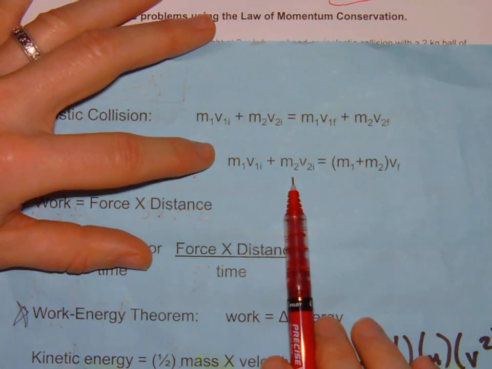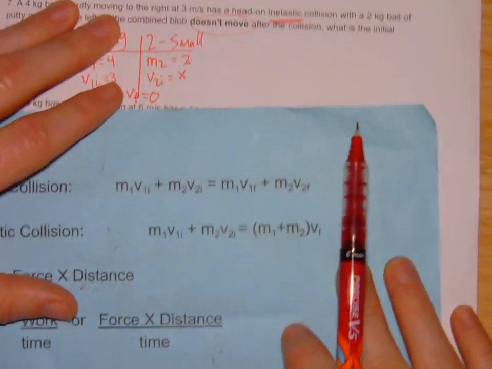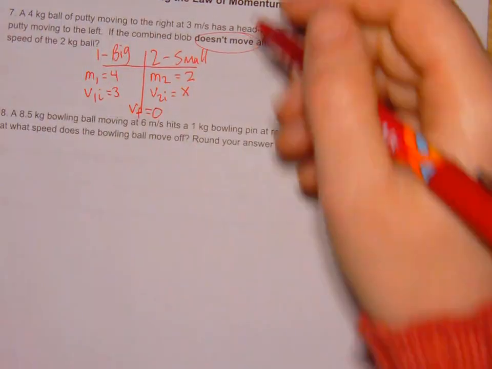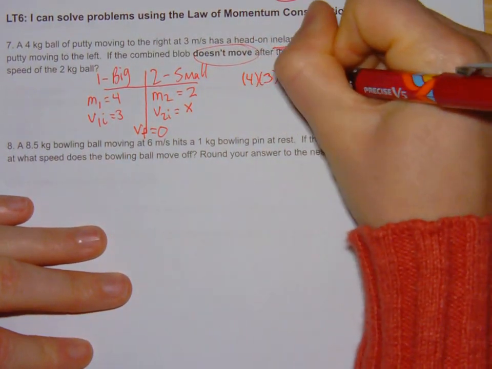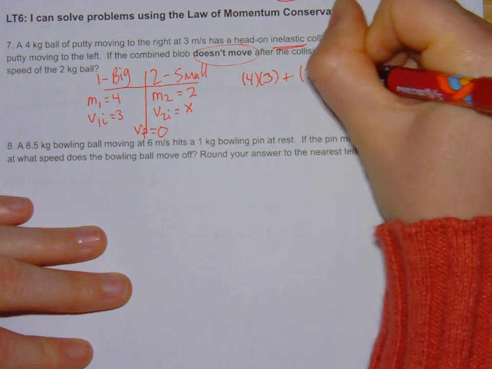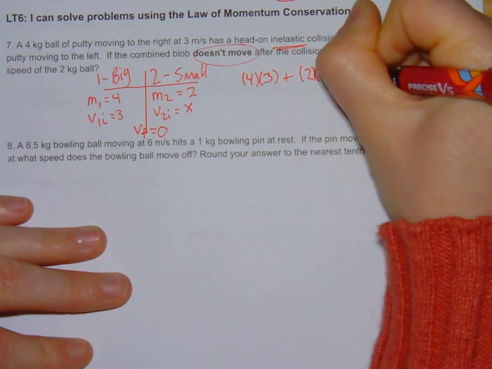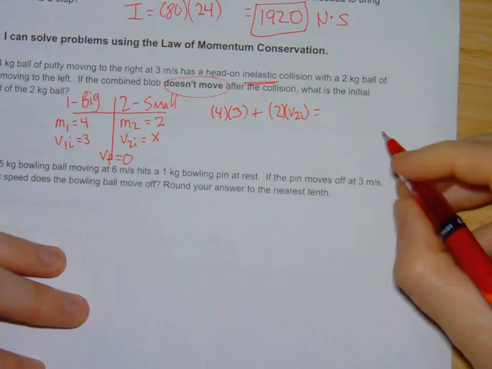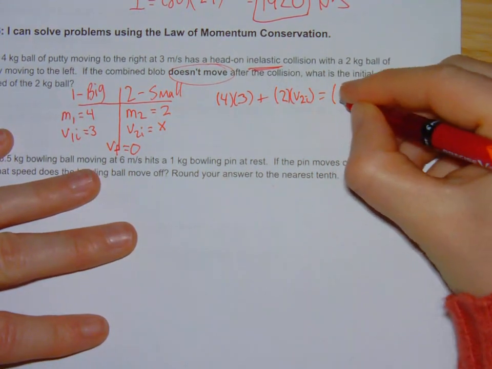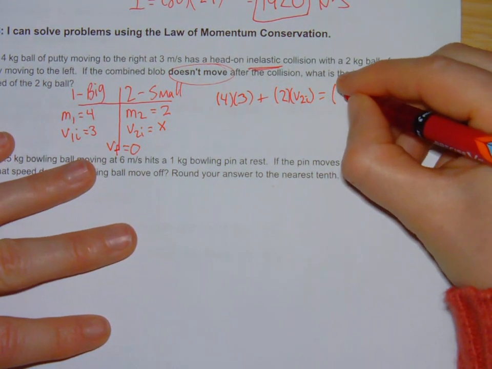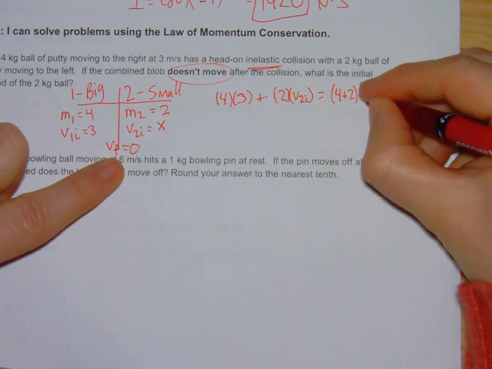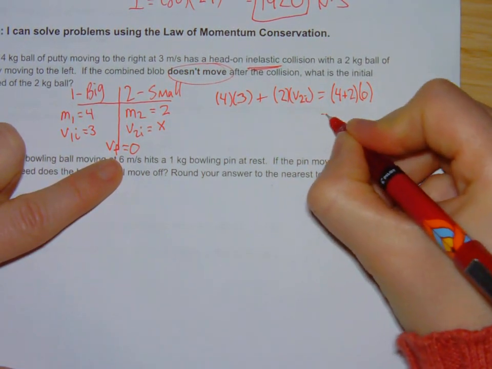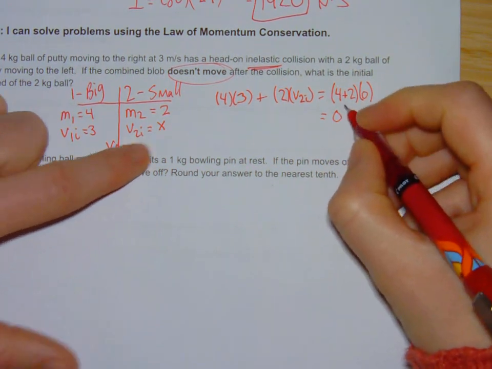I'm not going to write this equation out right here. I'm just going to sub them in. All right, so you should be looking at it. So M1 V1I plus M2 V2I, that's what we're looking for, equals. Now they're combined at the end. That's why it's M1 plus M2. So 4 plus 2. And then it's multiplied by the final speed, which in this case is 0. So everything on that right side equals 0.